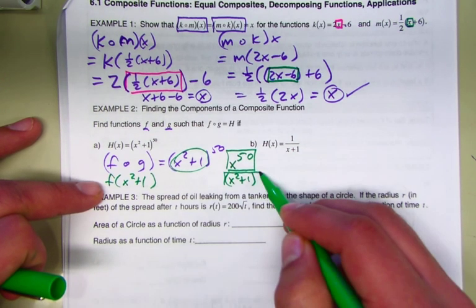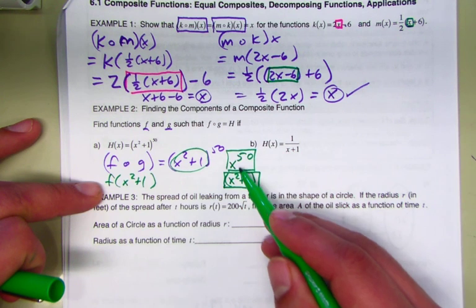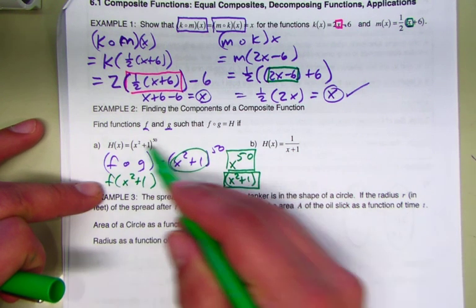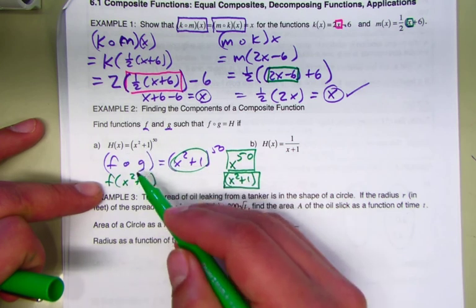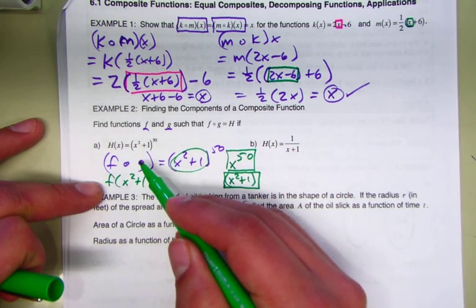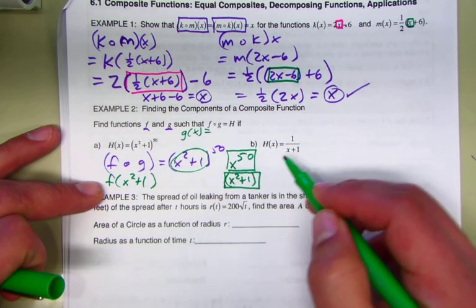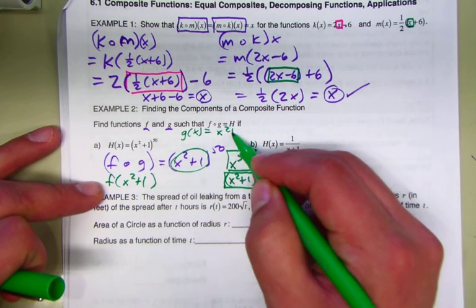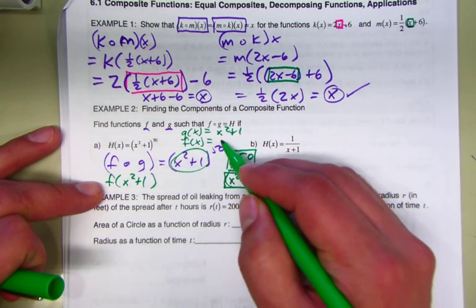Do you guys see what's getting plugged into where? x squared plus 1 is getting plugged into here, and that's how we get x squared plus 1 to the 50th power. Okay? So little g should be x squared plus 1, and f is x to the 50th.